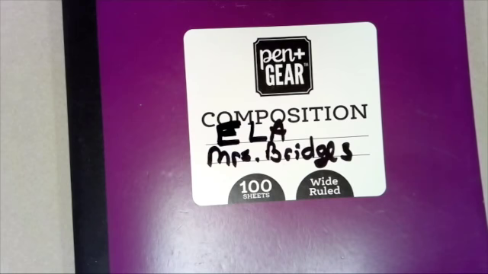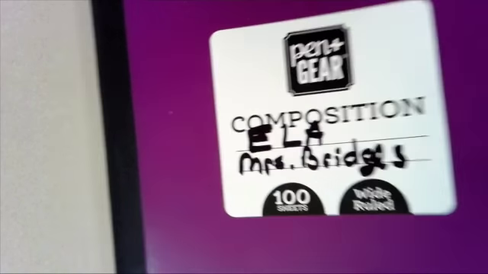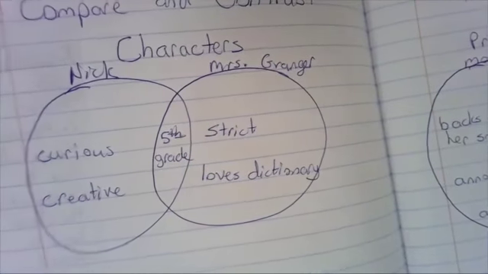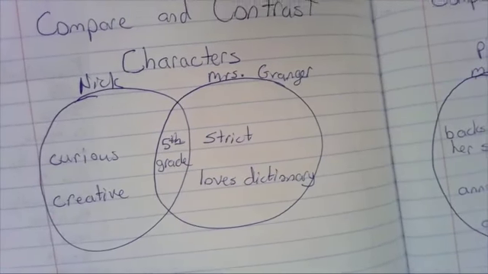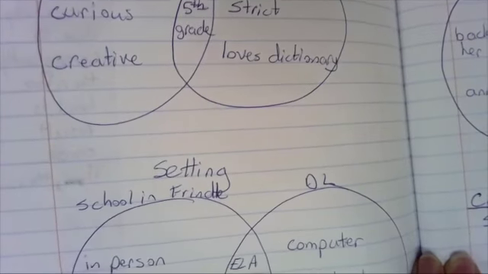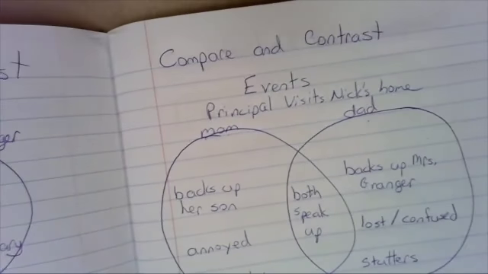You're going to take some more notes in our ELA notebook. You don't have to write anything in the table of contents because we already wrote it in the table of contents on Monday when we started. And on Monday, we went over comparing and contrasting characters, we did a setting, and we did events. And that was all from our book, Frindle.